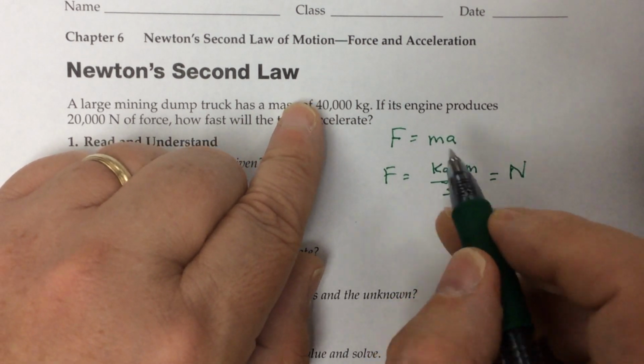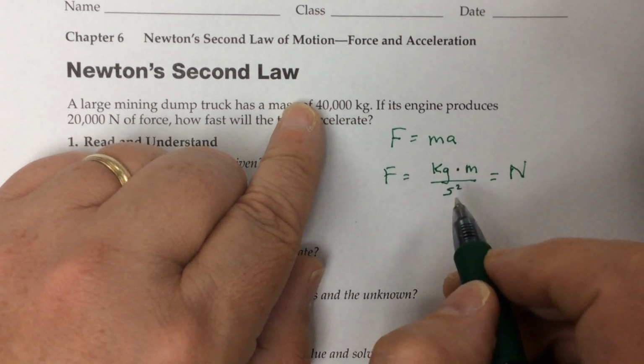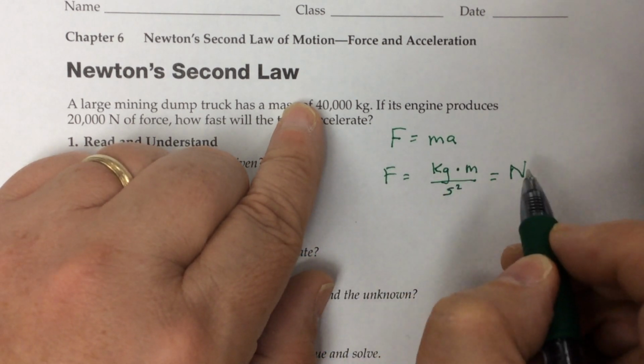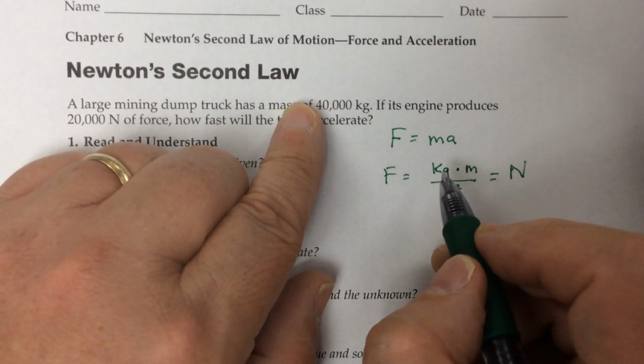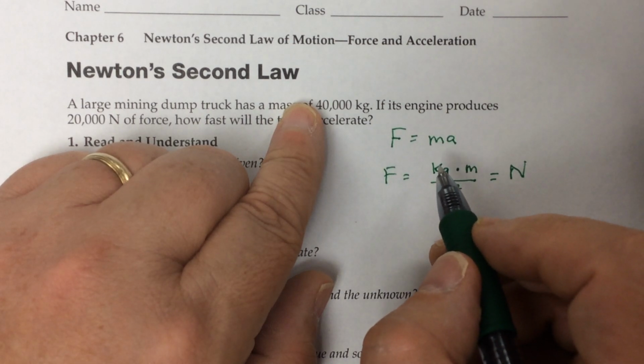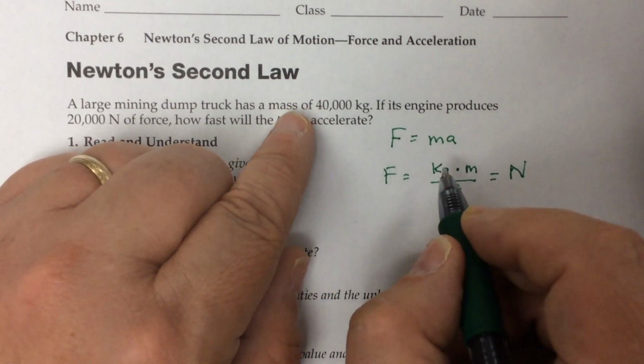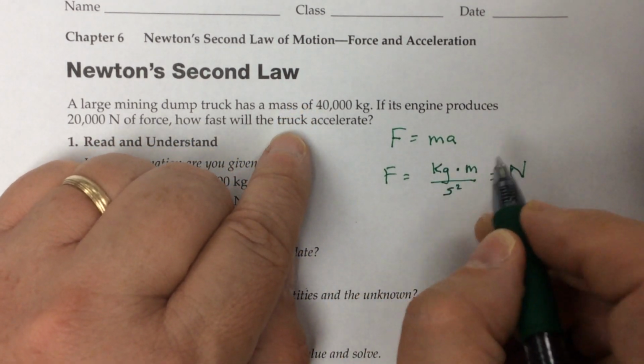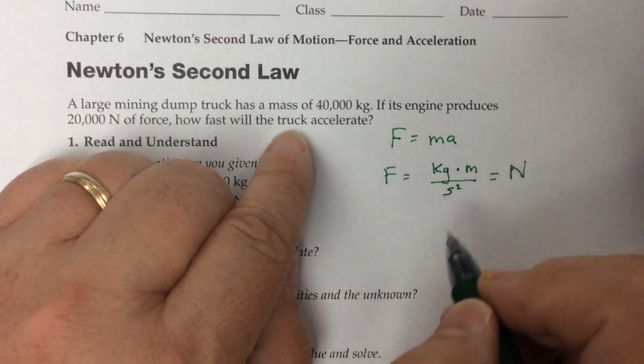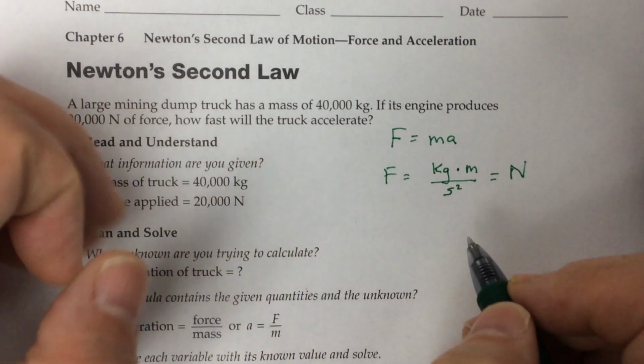Kilogram comes from mass. So all mass has to be in kilograms for it to cancel with newtons. You can't have newtons of force and grams or pounds of mass. It wouldn't work at all. All your numbers would be ugly. So in order to cancel everything out, you have to have kilograms, meters, so you can't have centimeters, meters per second squared.